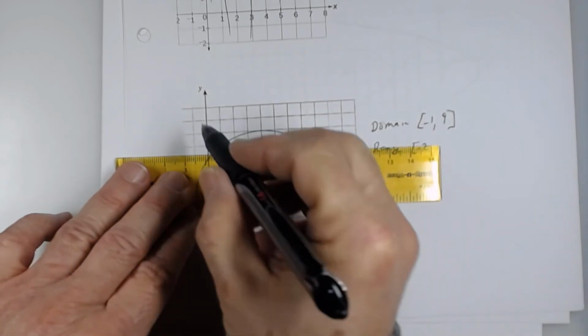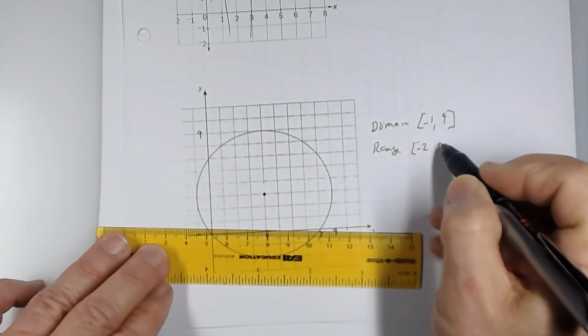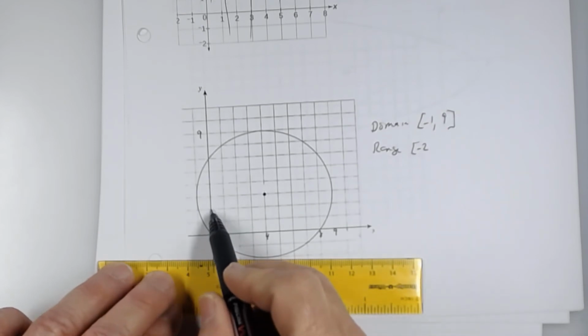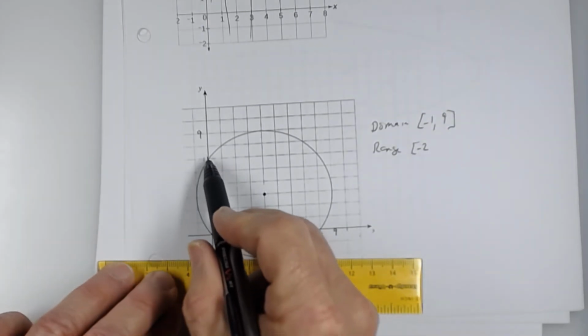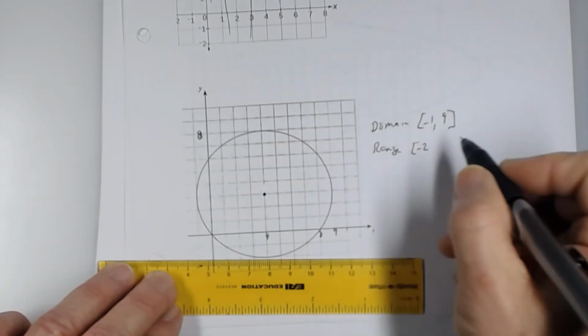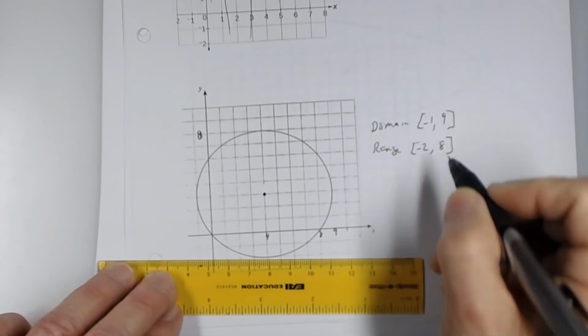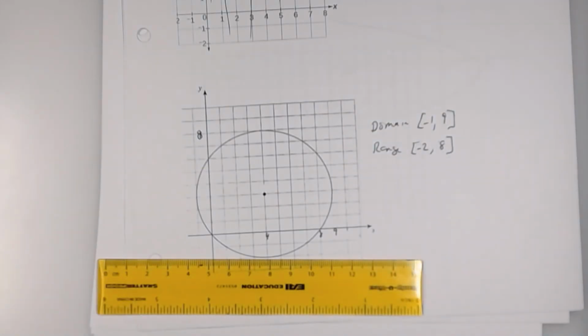9, is that correct? Is that correct? 1, 2, 3, 4, 5, 6, 7. That's 8. 8. All right. So the units aren't there. The numbers aren't there. So you're going to have to be very careful when you count these. All right. So that's domain and range.